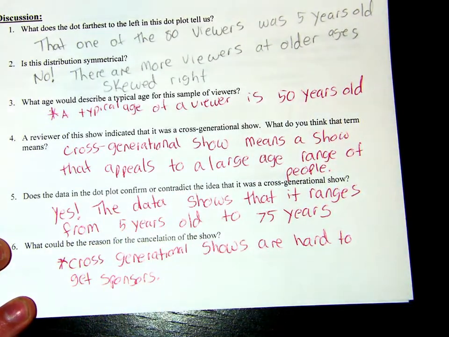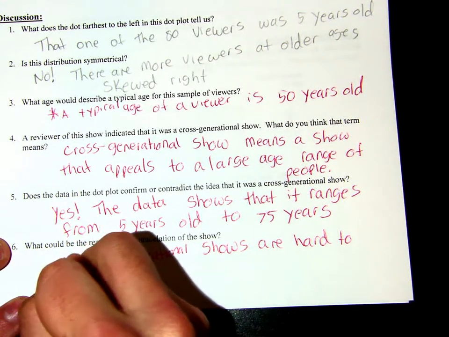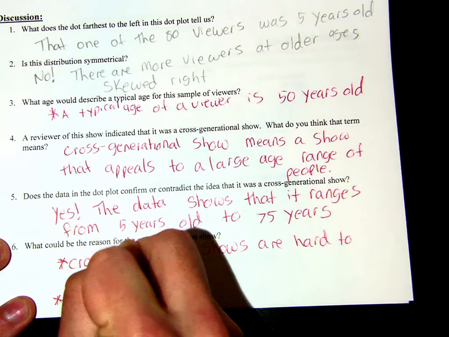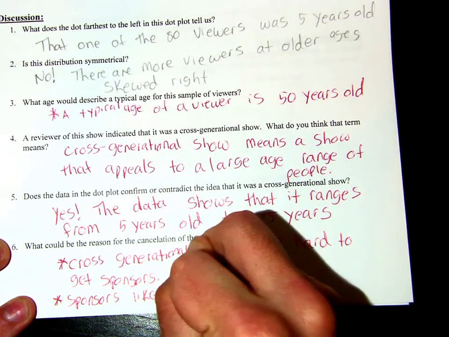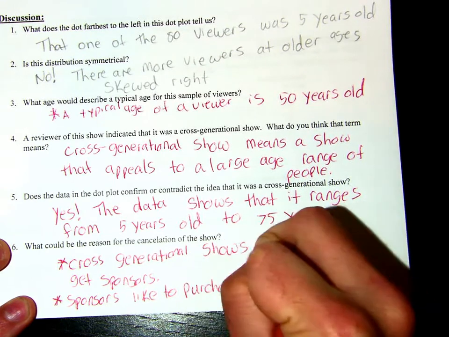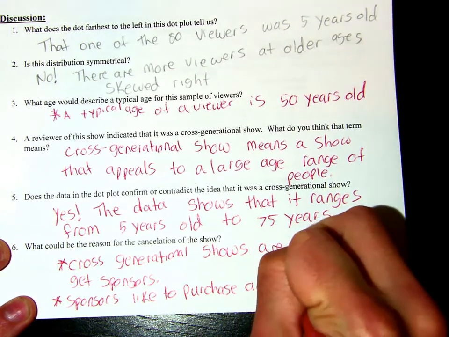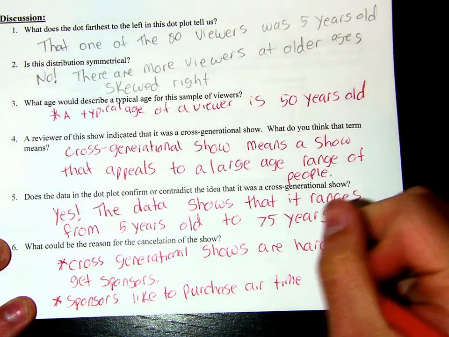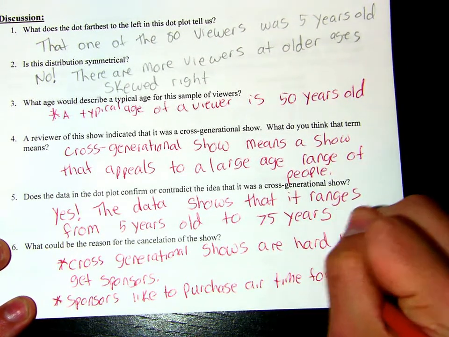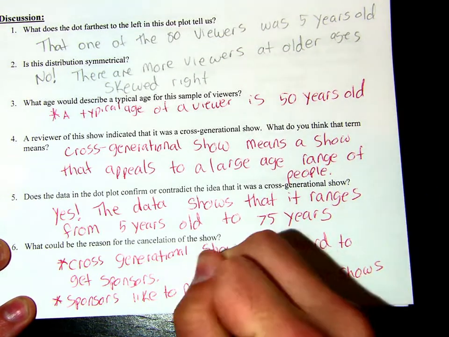And we could also say, because sponsors like to purchase airtime for shows designed for a target audience. So we could say for shows with a target audience.